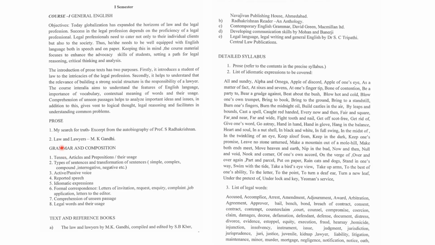So as you can see, there are 8 subtopics in this. First one is your tenses, articles, prepositions, and their usages. Next one is types of sentences: simple, complex, compound, interrogative, and negative. Third is active and passive voice. Fourth is reported speech. Fifth is idiomatic expression.